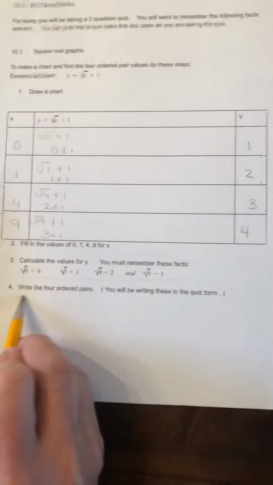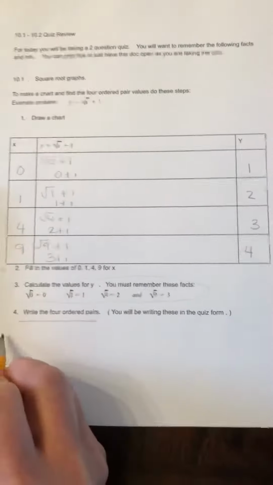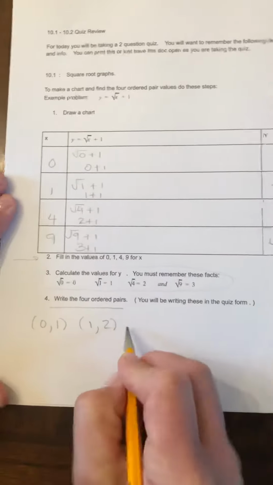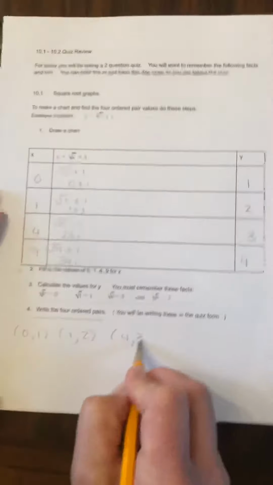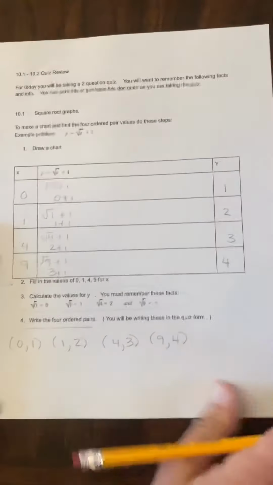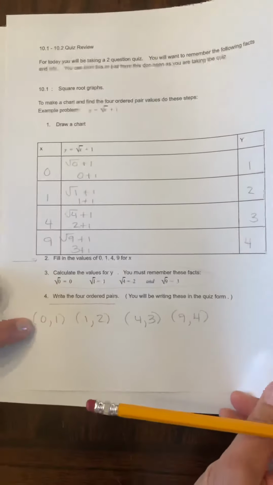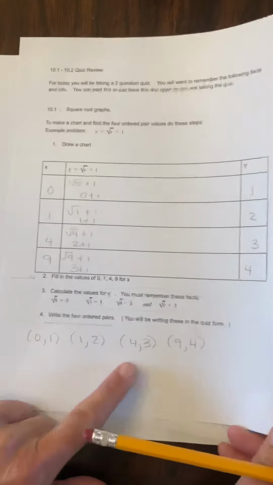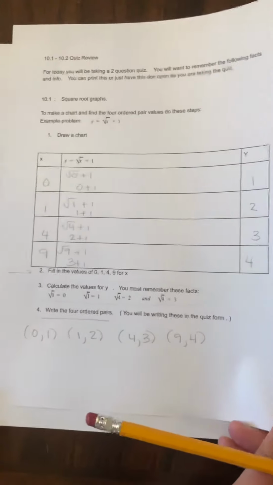But this is important. You write your 4 ordered pairs. So when I plugged in 0, I got 1. When I plugged in 1, I got 2. When I plugged in 4, I got 3. And when I plugged in 9, I got 4, and these are what you're gonna type into the Classroom form. Now, it may look like it's wrong because if you leave out commas or maybe your order's different, it's okay. I'll just be checking your 4 ordered pairs.